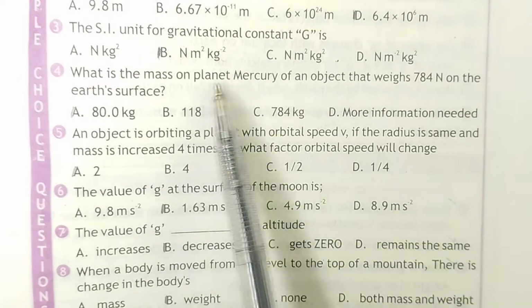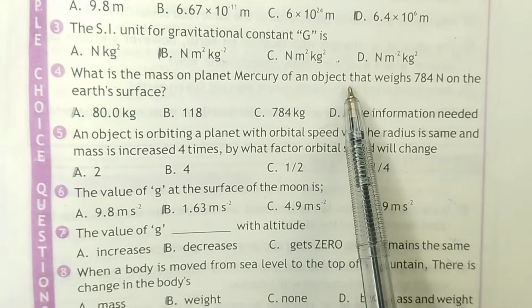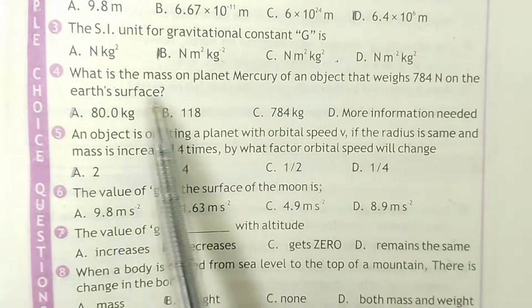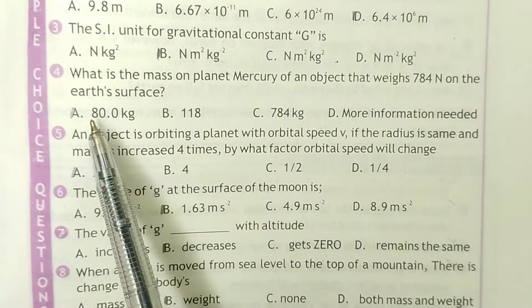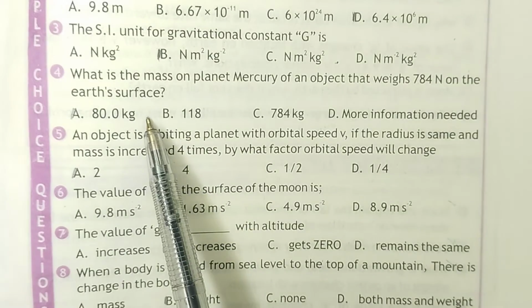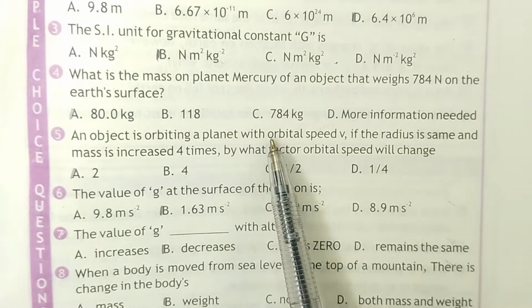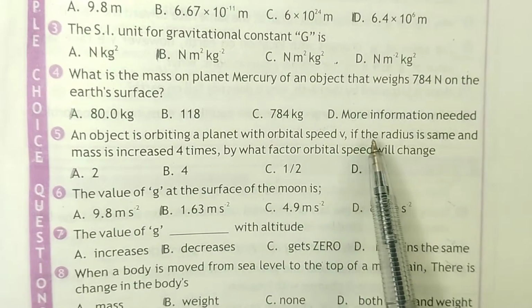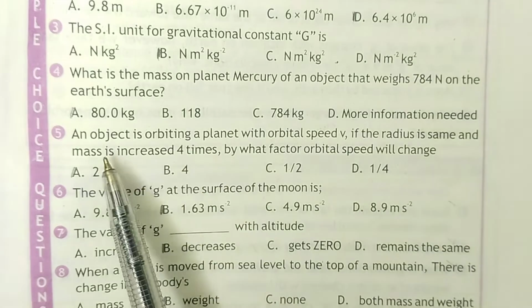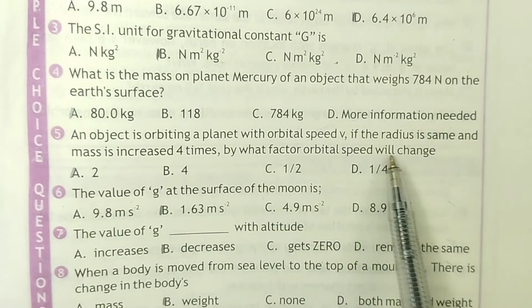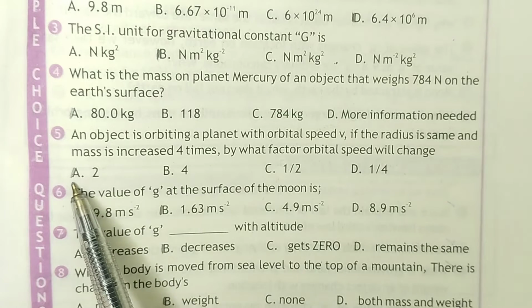What is the mass on planet Mercury of an object that weighed 784 Newton on Earth's surface? Option A, 80 kilogram. An object is orbiting a planet with orbital speed v. If the radius is same and mass is increased 4 times, by what factor will orbital speed change? Option A, 2.